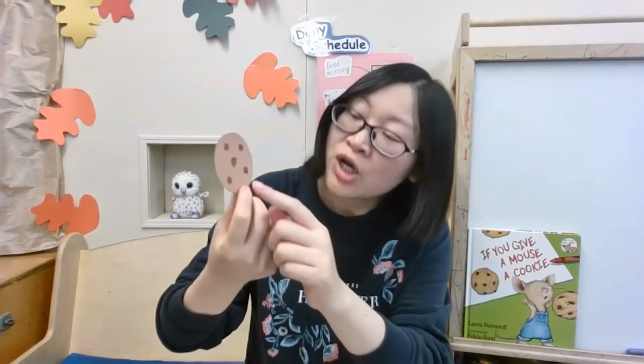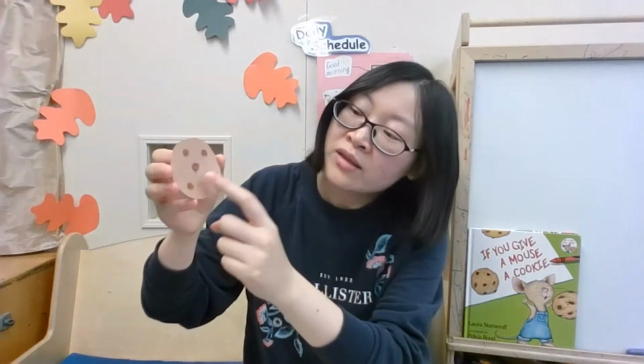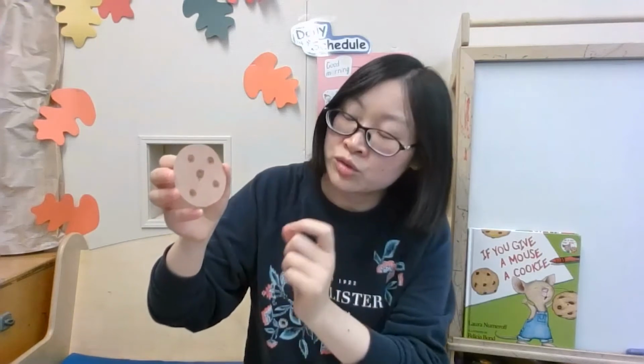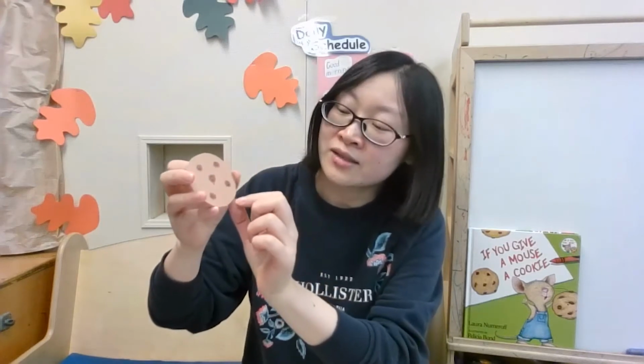This activity requires children to count using one-to-one correspondence. What is one-to-one correspondence? For example, there are 5 dots here, and one-to-one correspondence is when you say one number, you point at one object, point at one item. So like 1, 2, 3, 4, 5. That's one-to-one correspondence. What is not one-to-one correspondence is when you skip numbers.